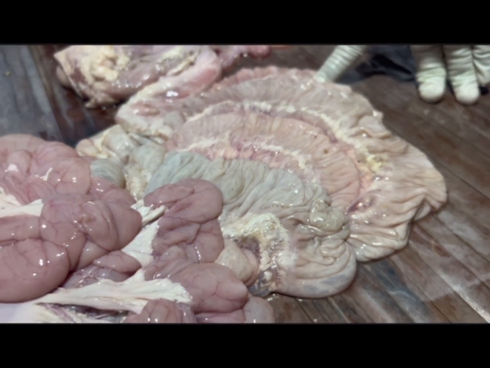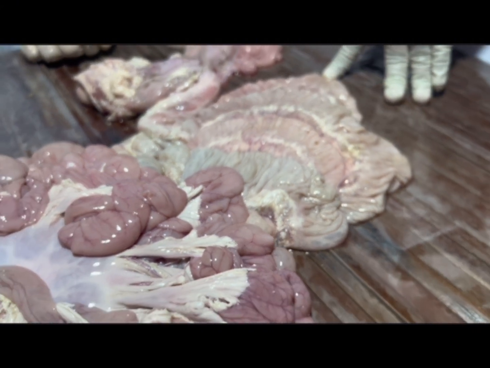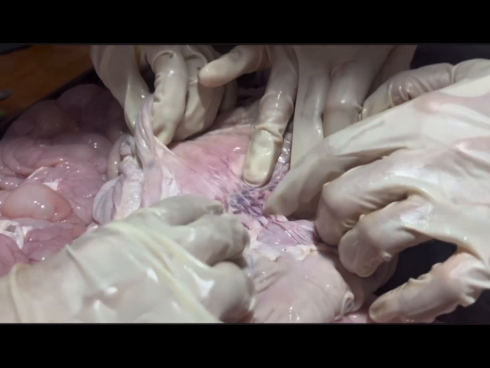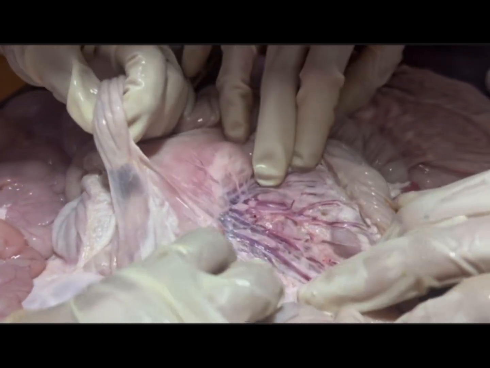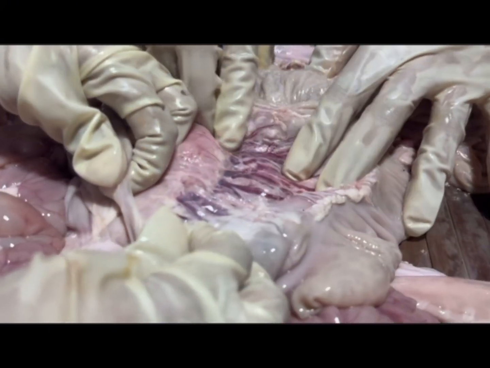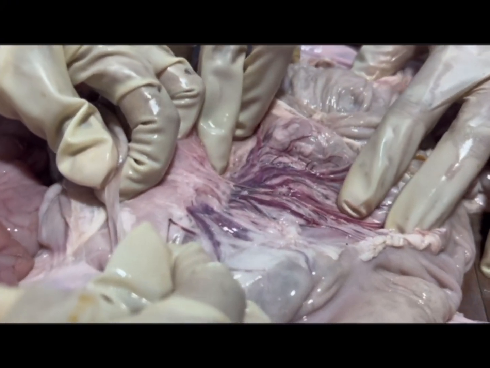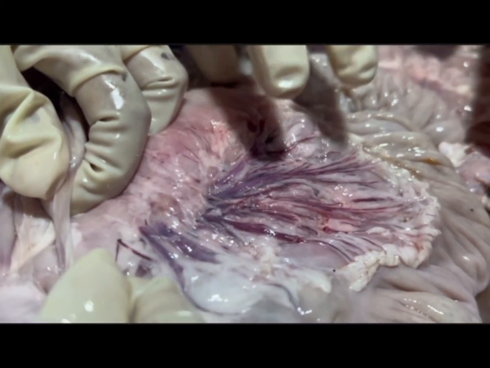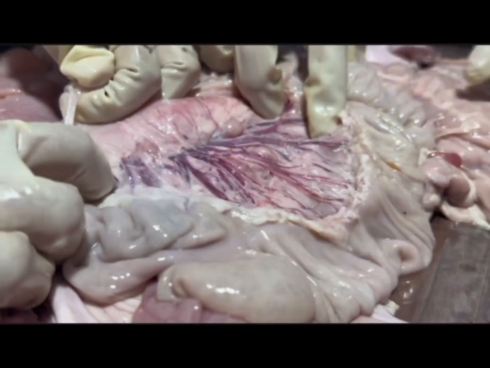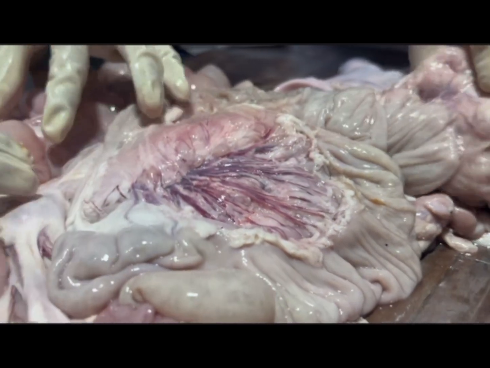The large intestine is about 1.5 meters long and is divided into: first, the cecum, a pouch-like structure that connects to the ileum via the ileocecal valve. Next is the colon. It includes ascending, transverse, descending, and sigmoid regions. It absorbs water, electrolytes, and vitamins produced by gut bacteria.